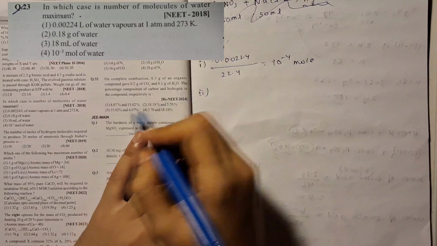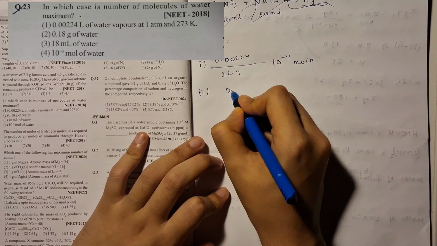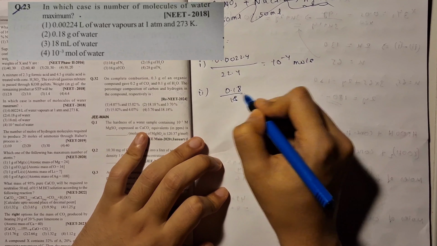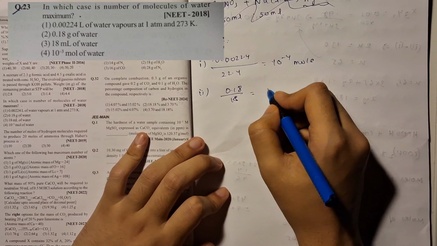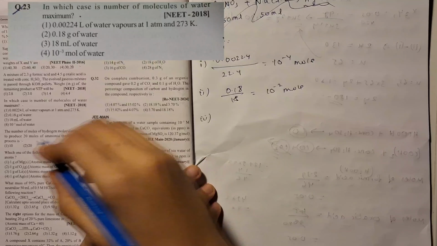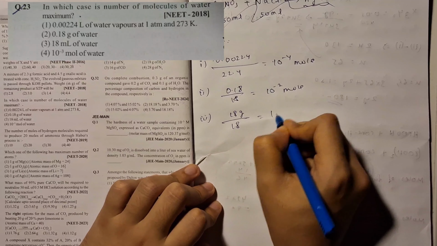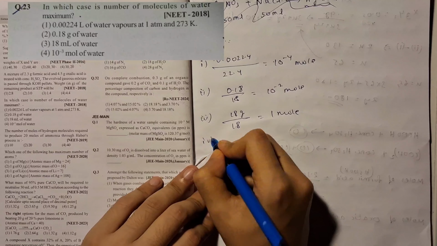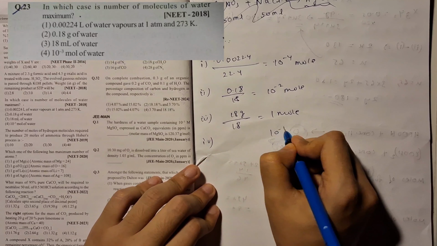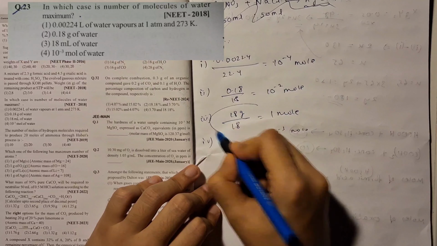Second, 0.18 gram of water. 0.18 by 18 will come 10 to the minus 2 mole. Third, 18 milliliter of water means 18 gram by 18, 1 mole. Fourth, 10 to the minus 3 mole. Maximum is asked, so maximum will be option number 3.